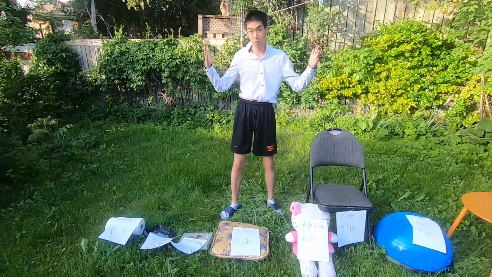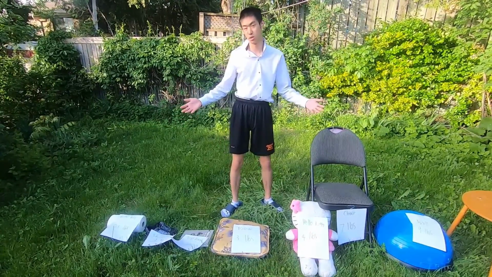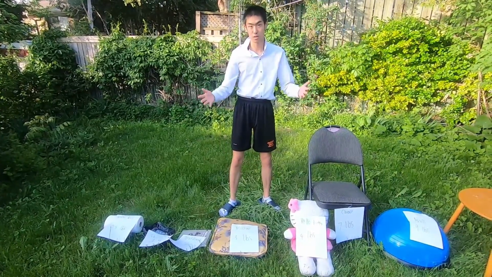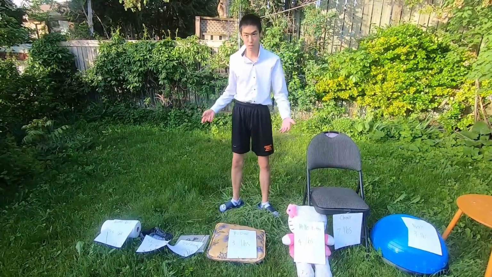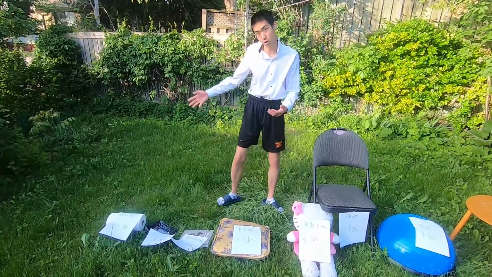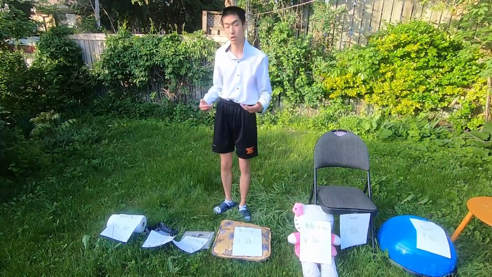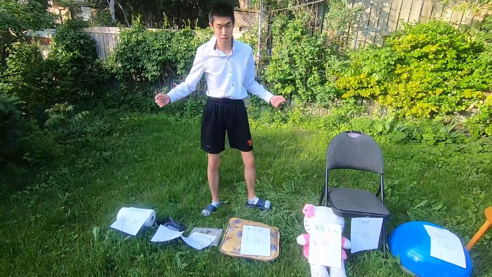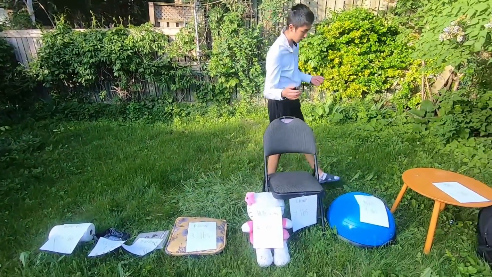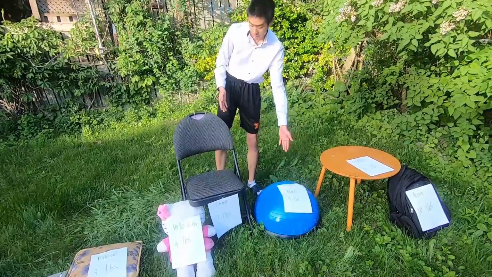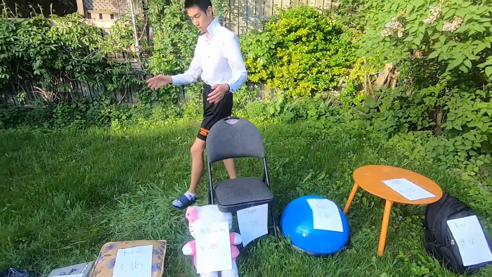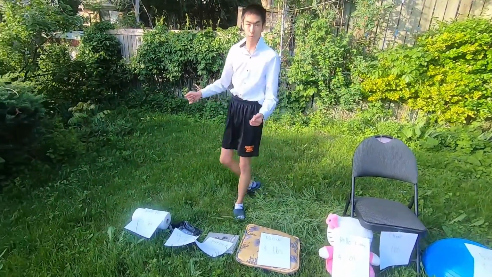Now that we're done weighing all of the objects, we can do the first search, being linear search. Linear search is very simple. You go from left to right and you look for the object or the number that you're looking for. For example, we need the weight 9 of this blue ball. So now I would go from left to right looking for number 9.